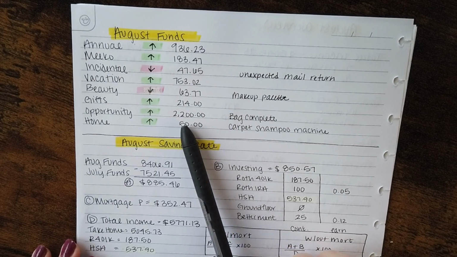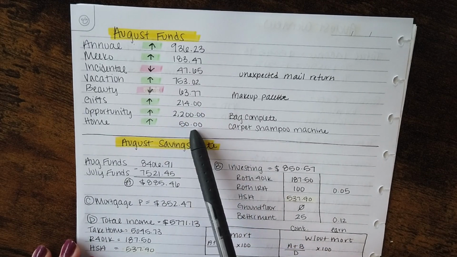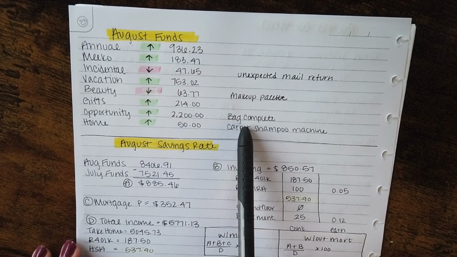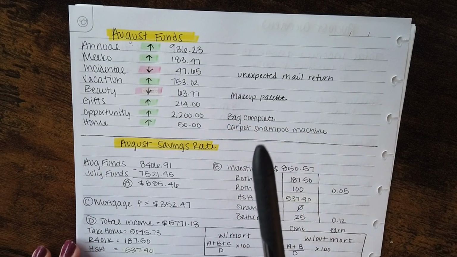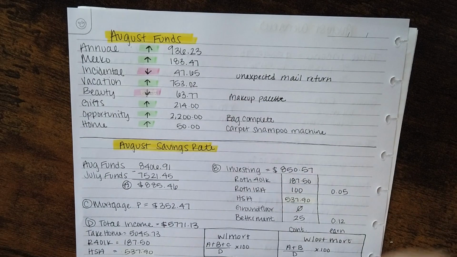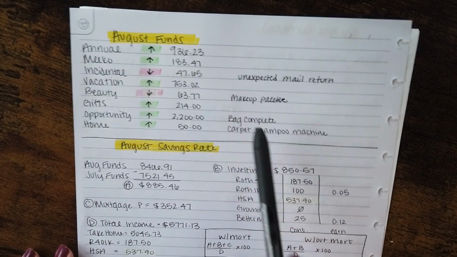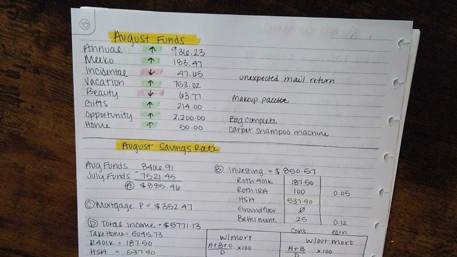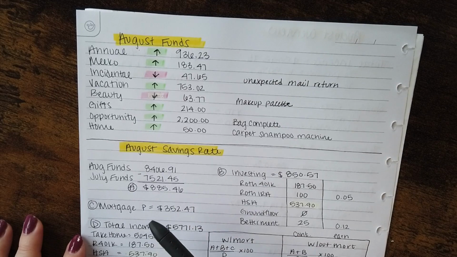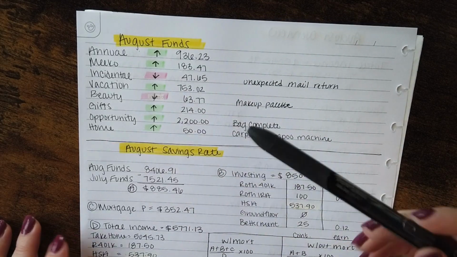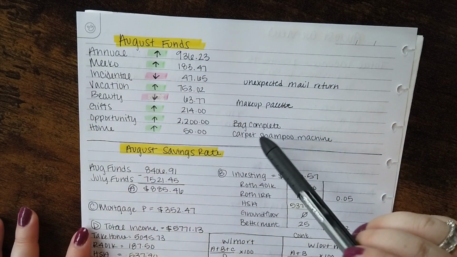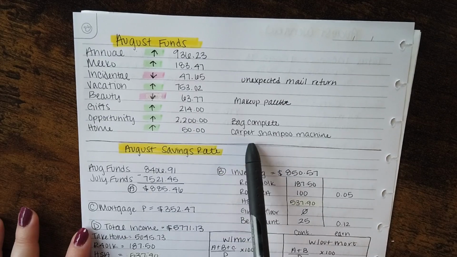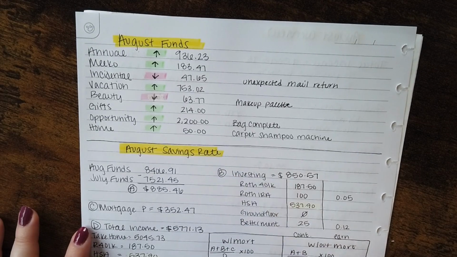Opportunity, this is kind of a general fund, but right now I'm saving for a luxury bag. My goal was $2,200 and I'm there. So I have funded the bag. I was going to purchase it on this trip that is now canceled, so I will wait because I really want that in-person experience. So I'll wait till the next opportunity I have to do that, but it's really nice to know that this money is there, and whenever I get the chance to have that experience, it's going to be that much better because I will put it on my credit card, but I'll just pay it right off. So I'm really looking forward to that. And then home, we are ending the month at $50, and we did buy that carpet shampoo machine.